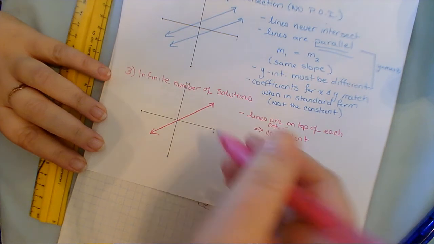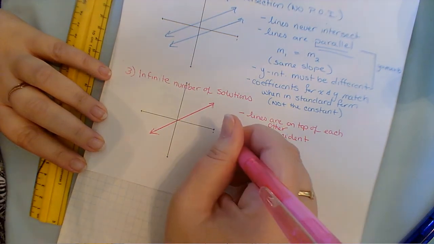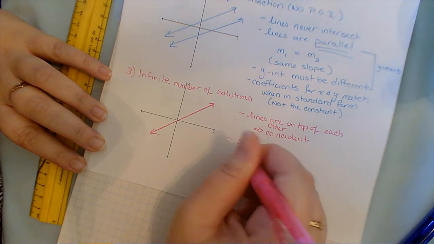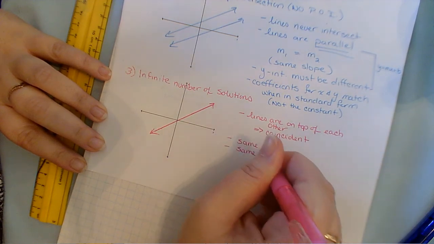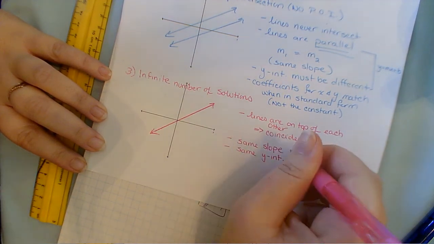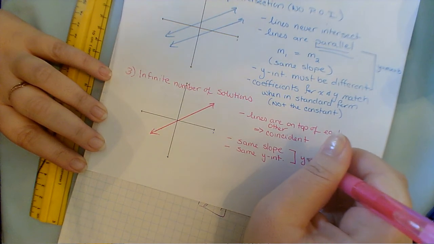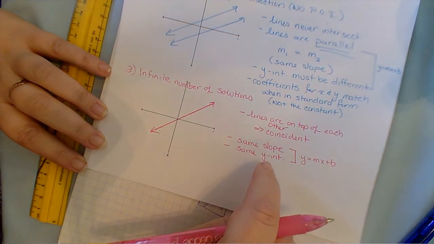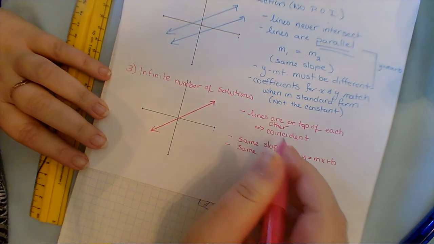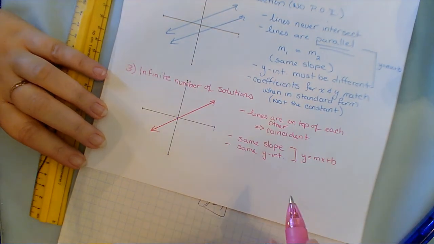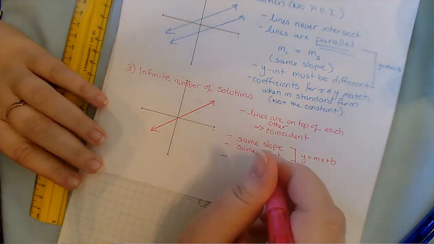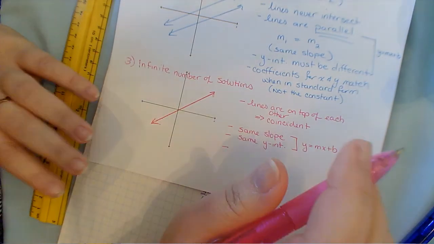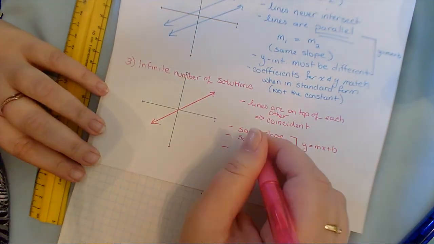Well, obviously, if it's the same line that you're going to end up graphing twice, they must have the same slope and they must have the same y-intercept. So if you see the same thing in y equals mx plus b format, so the m's match and the b's match, then you know that you have coincident lines.